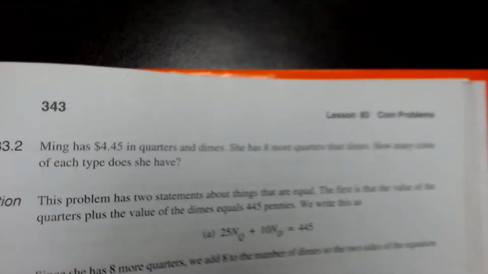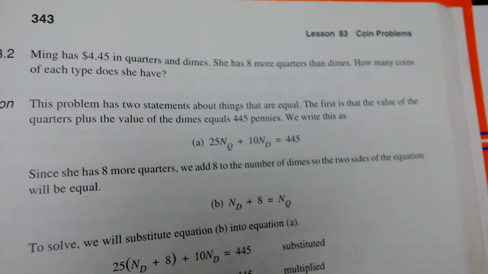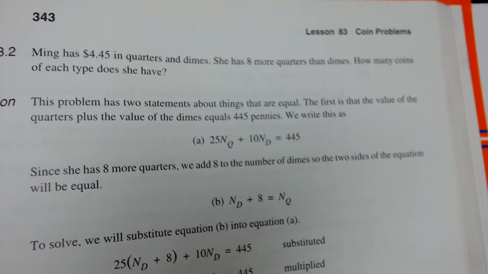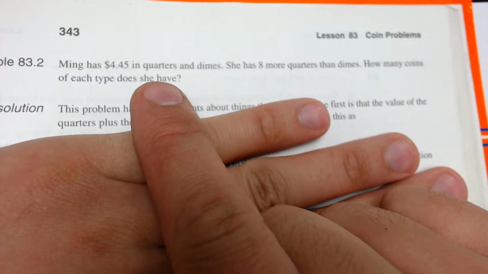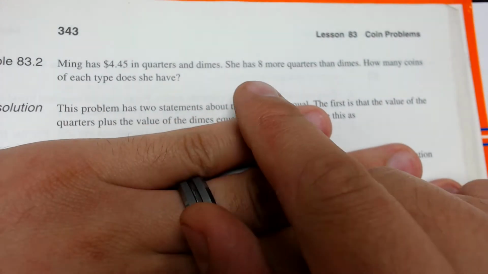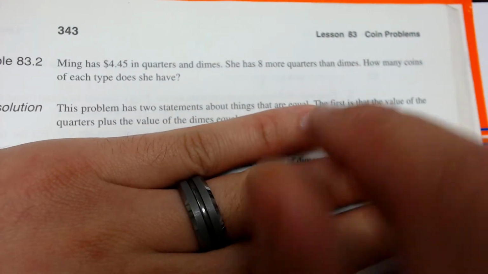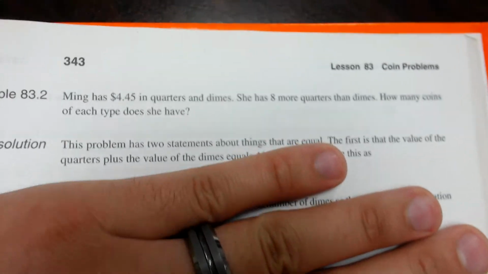Let's go to this one. This one is using quarters and dimes. Quarters and dimes are pretty easy to think about. So in this problem, they tell us Ming has $4.45 in quarters and dimes. And then it tells us that Ming has 8 more quarters than dimes. How many coins of each type does she have?